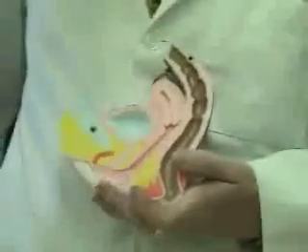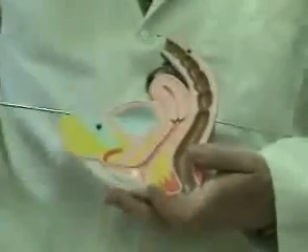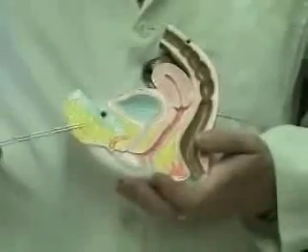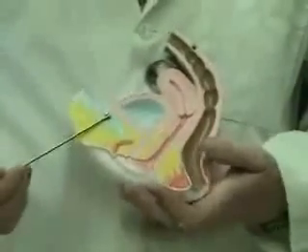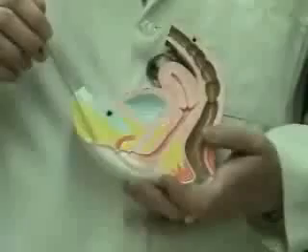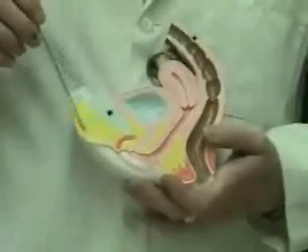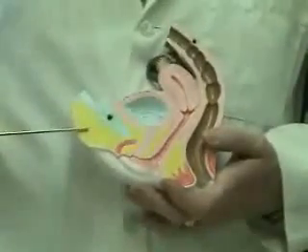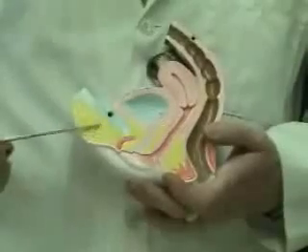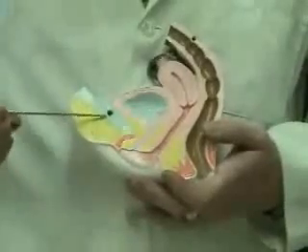Now I'm going to mid-sagittally section this model, and we will talk about some of the other features that we can see. We can see the pubic symphysis, and in the female, the pubic symphysis is overlined by a large fat pad known as the mons pubis. Recall that the male does not have a mons pubis.